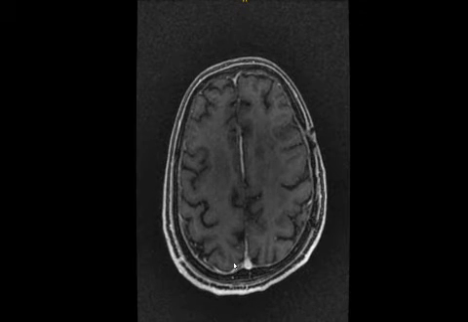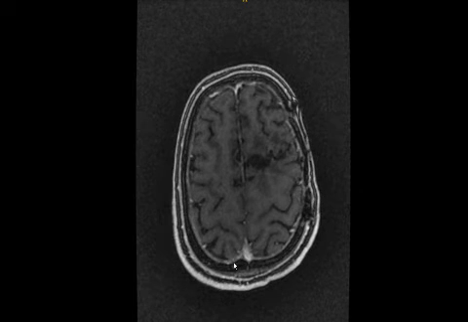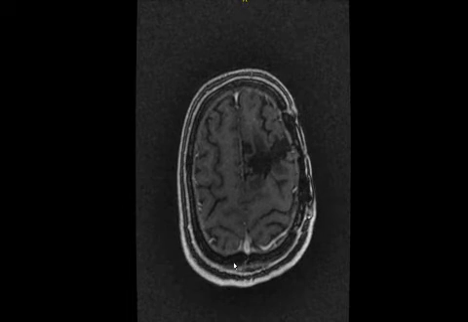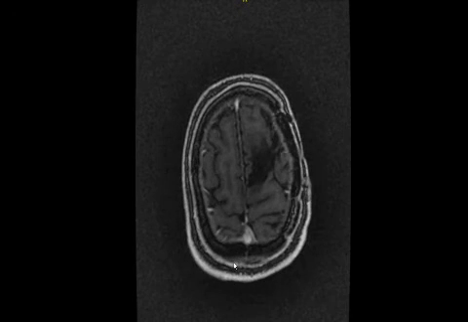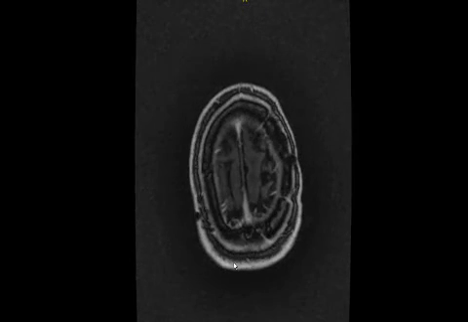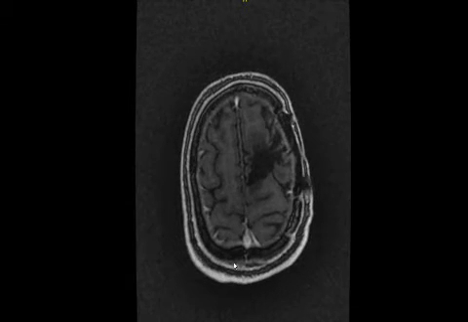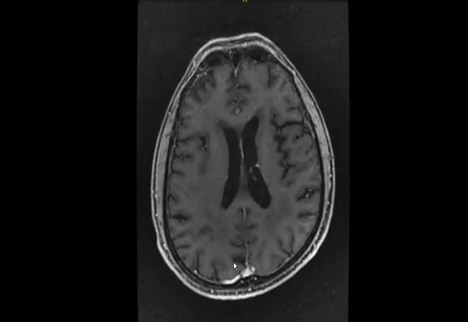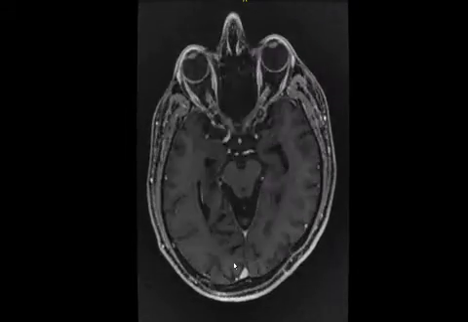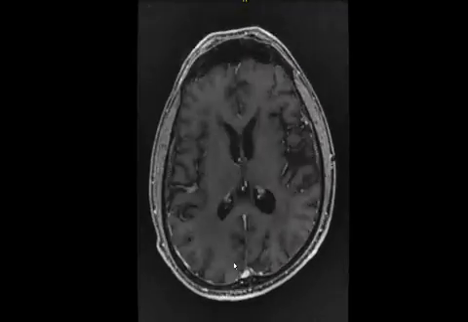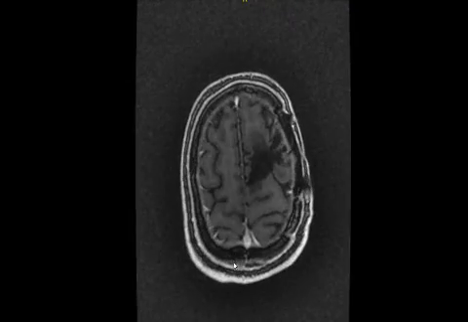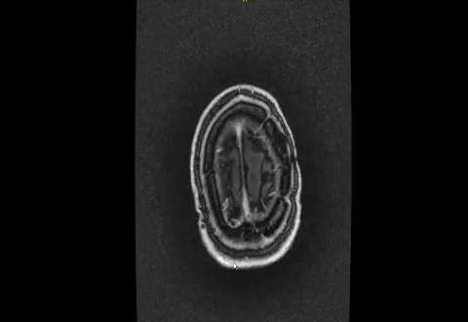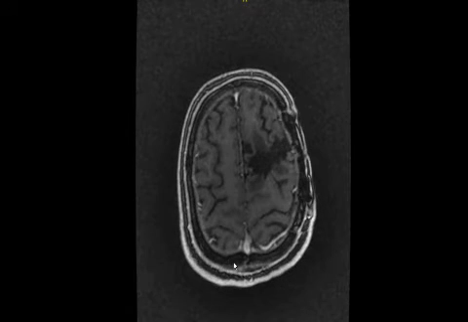Okay, come on now, we are almost there. Okay, so there you have it, the lesion, no enhancement, nothing, just a post-op cavity kind of thing. That's it.